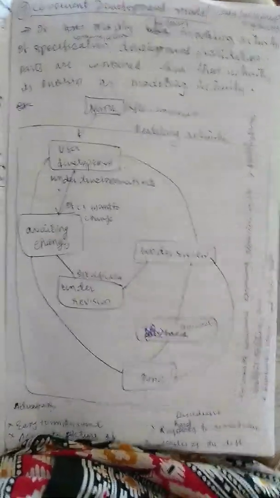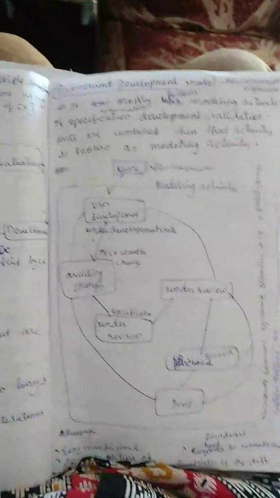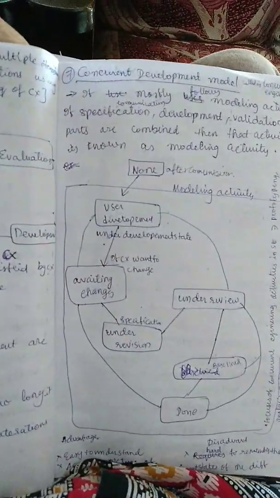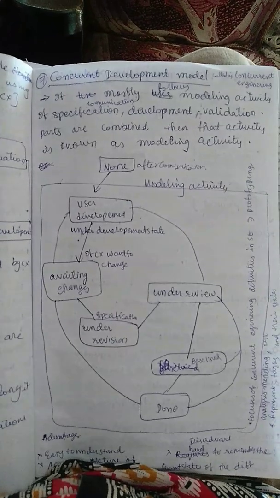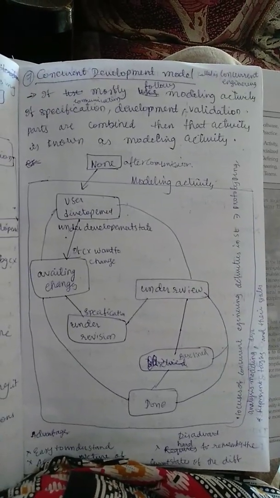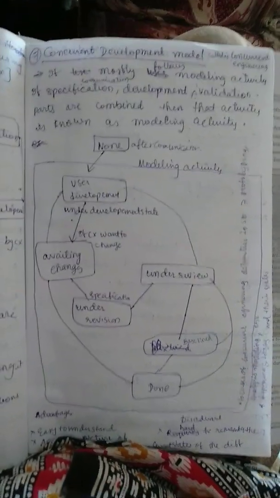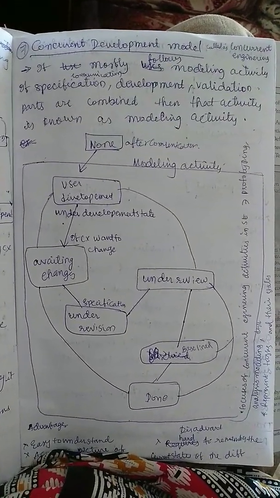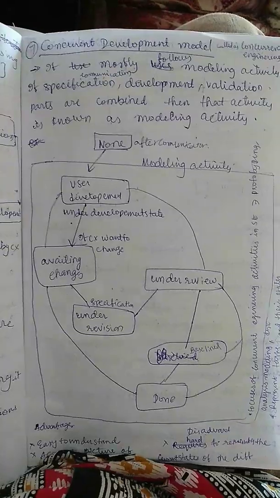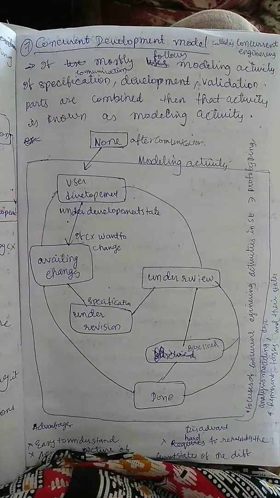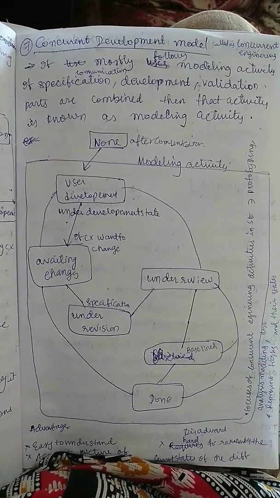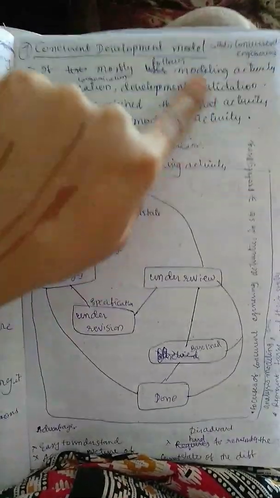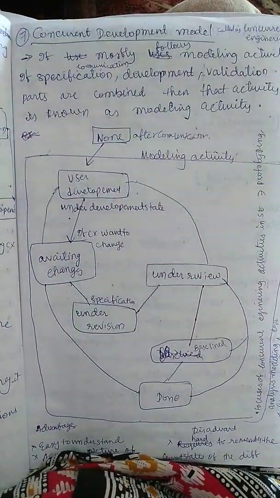It mostly follows the modeling activities. Modeling activities means if specification, communication, development, and validation parts are combined, then the activity is known as a modeling activity. All these processes come under the modeling activity.